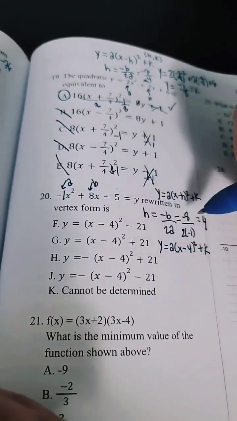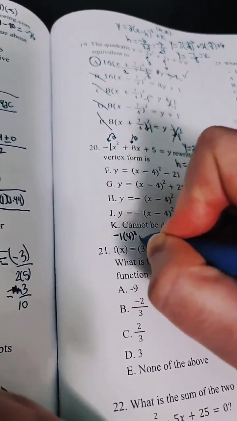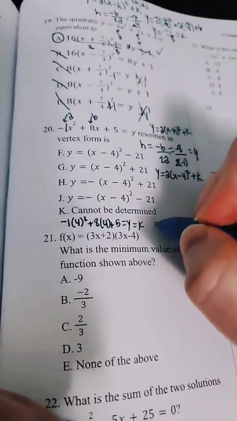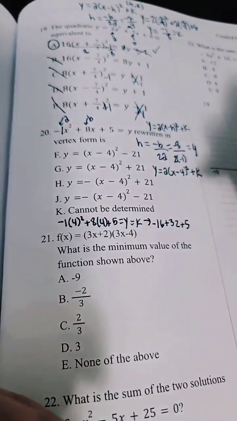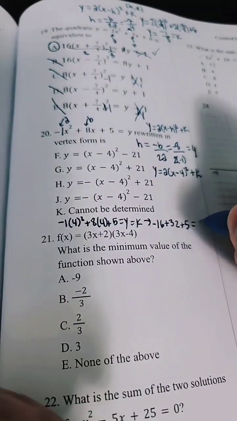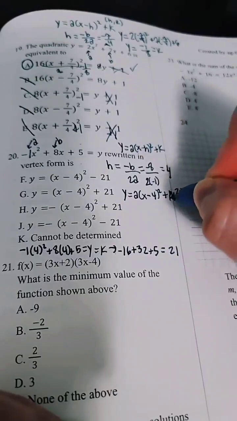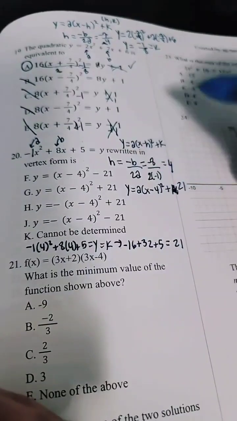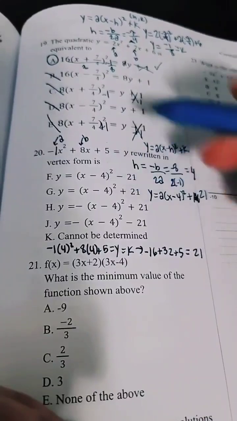So we're going to plug in 4 for x, and that's going to give us negative 1 times 4 squared plus 8 times 4 plus 5 is equal to y, which is also equal to k. So that's negative 16 plus 32 plus 5. When we add all of that up, we get that k is equal to 21. So instead of plus k, we should have plus 21 to follow our formula. And we're looking for something that looks like that now. So let's see. If we look at which ones have negative 4 and plus 21, it's not going to be that one.